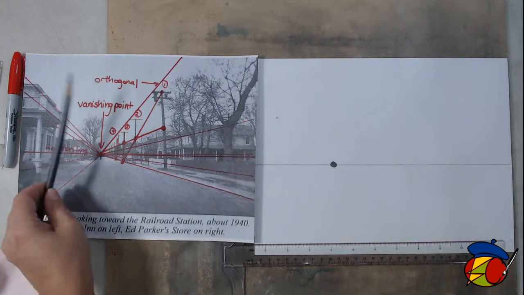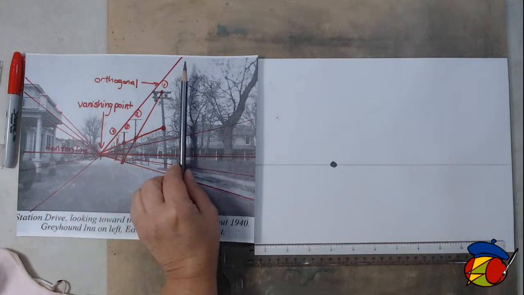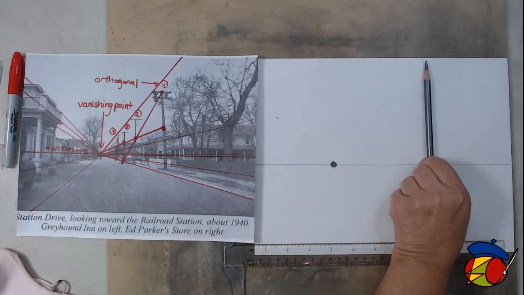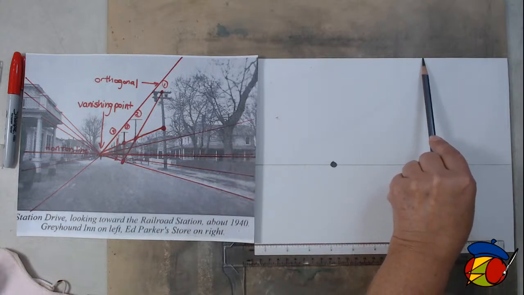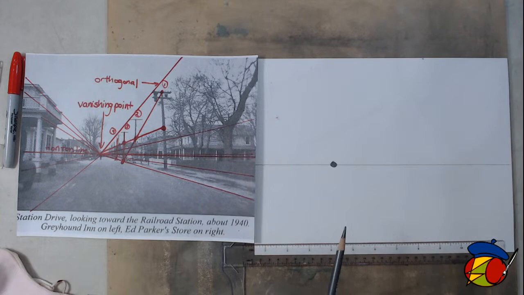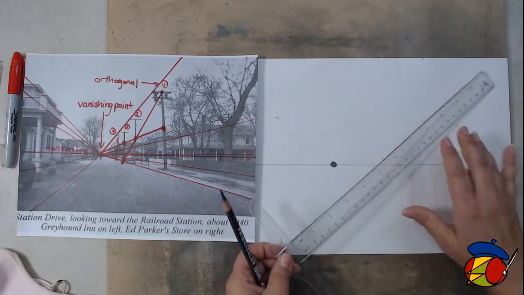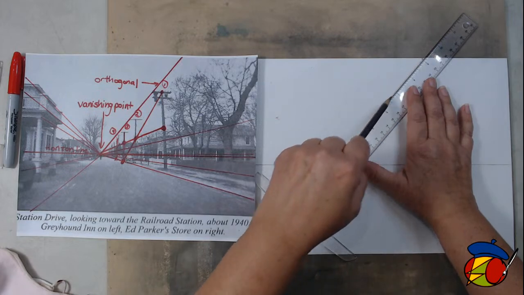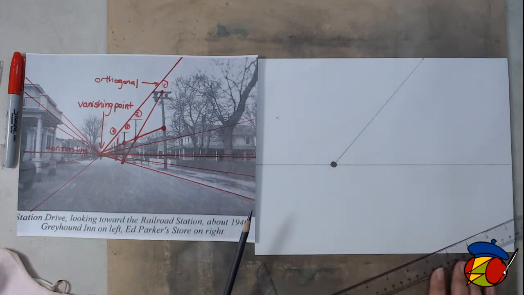It looks like the top of the telephone poles, the orthogonal there, from the vanishing point intersects at about a third from the right. So again, I can take that and I can draw to the vanishing point, and I can get the reference orthogonal for where the tops of my telephone poles can be.